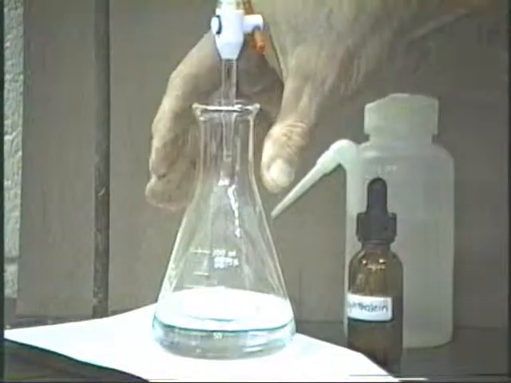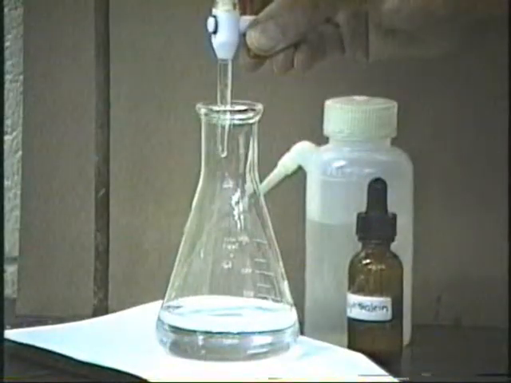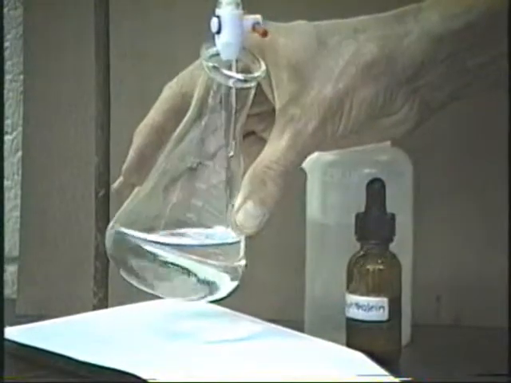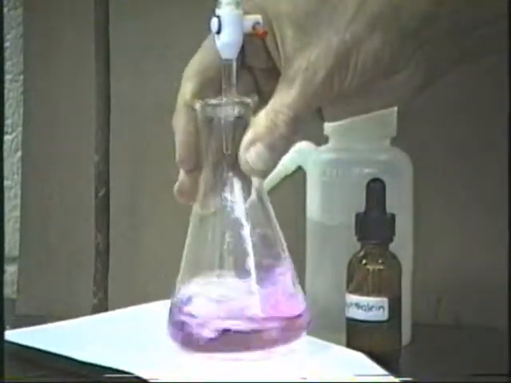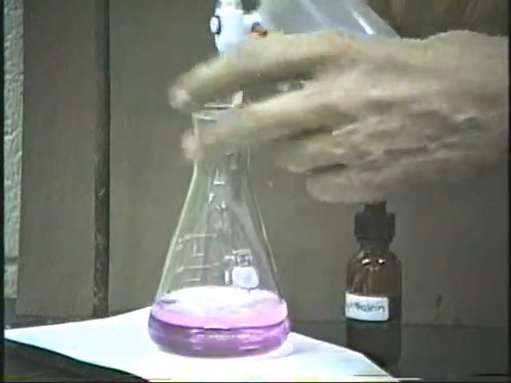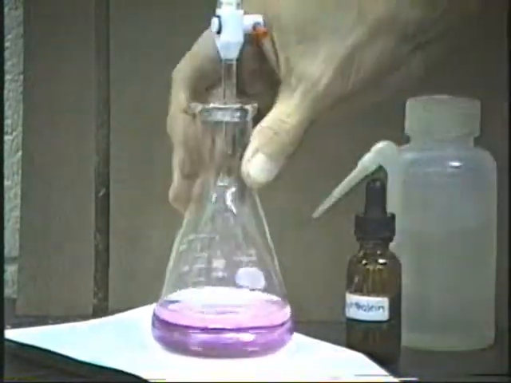Wow, that one was just about there. Just hang the drop there, not quite a whole drop. Touch it to the side. And yes, indeed, that certainly is the end point.